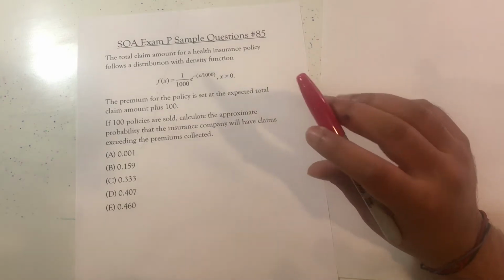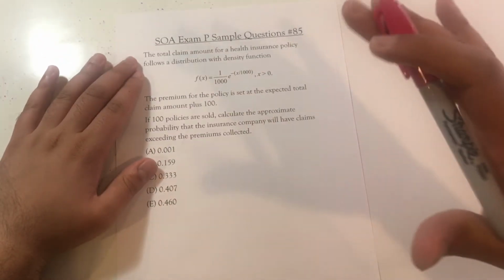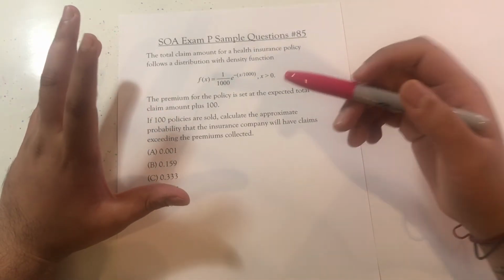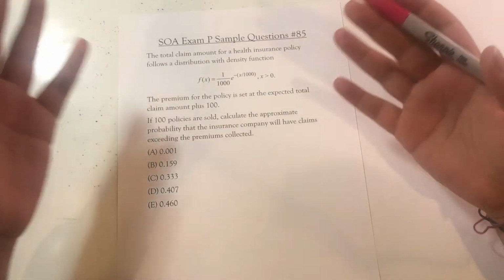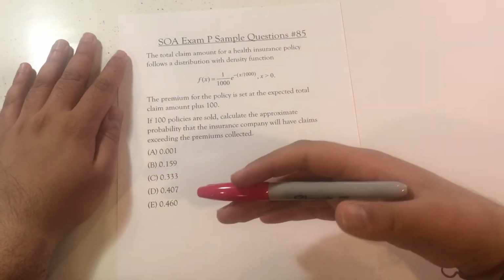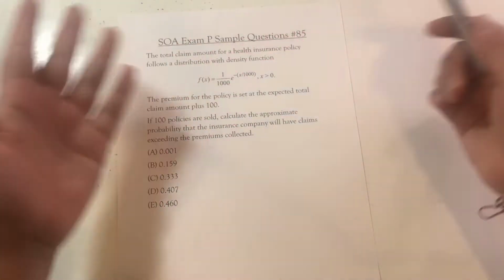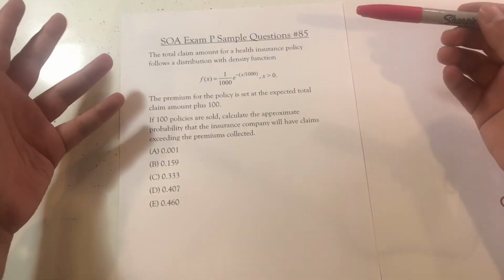Okay, so this is a really good example of use of the central limit theorem. How do I know this? We're given information about each individual item, you could say, and we're asked to find information about a group of identical and independent items. Right? We're identically, independently distributed. We can apply the central limit theorem.